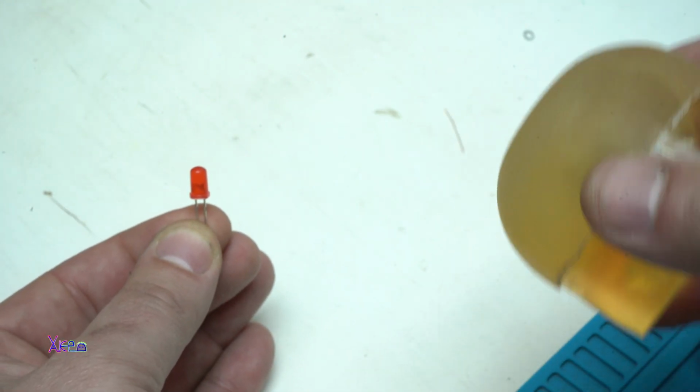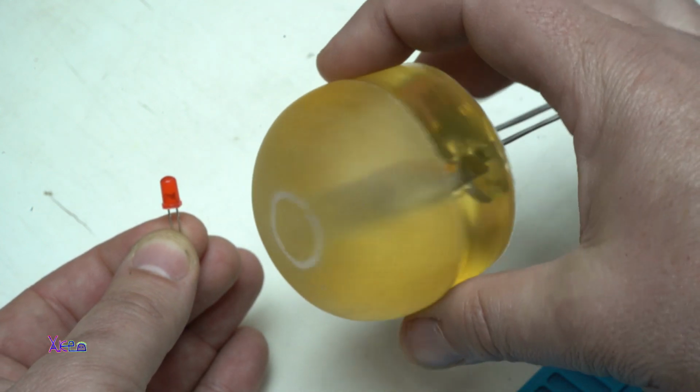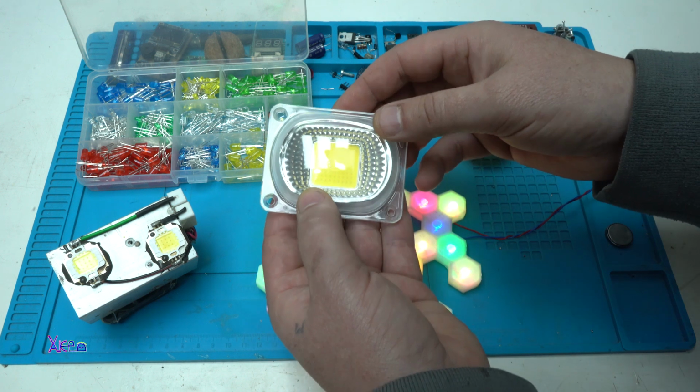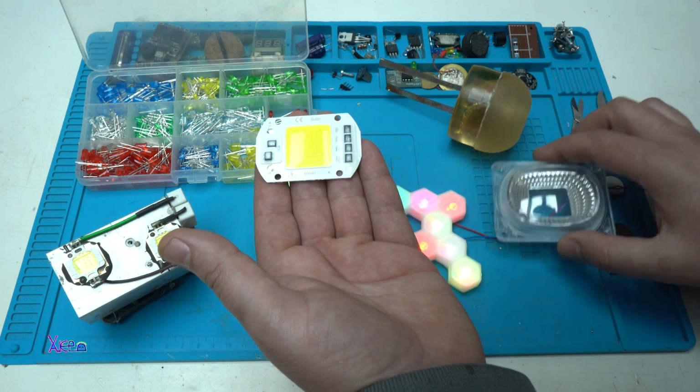But don't let its size fool you. LEDs are mighty powerful. Yes, LEDs are powerful. Let's take this for example.